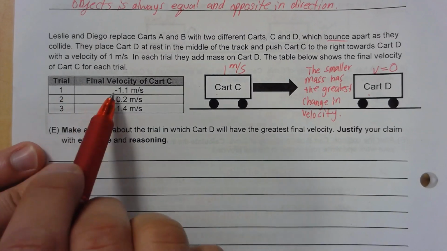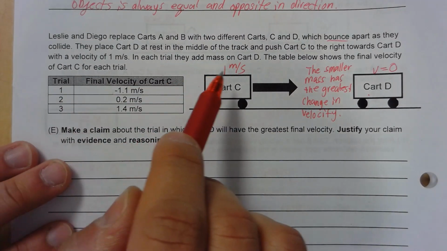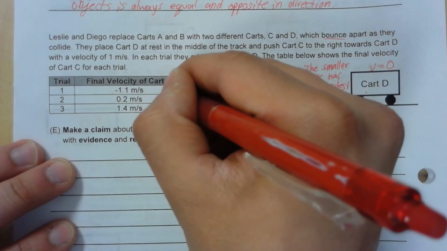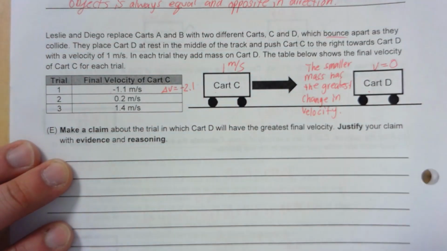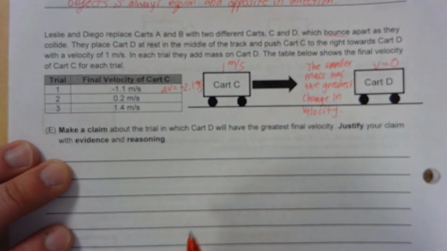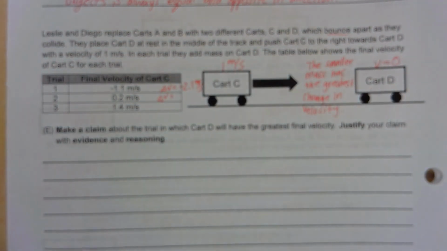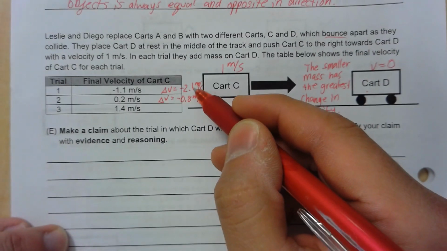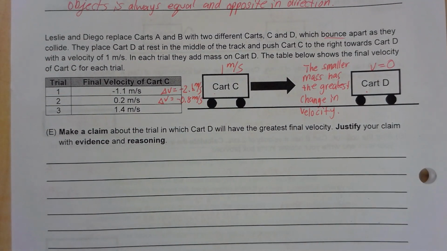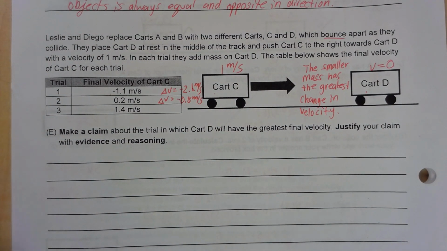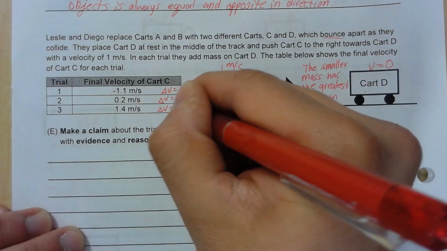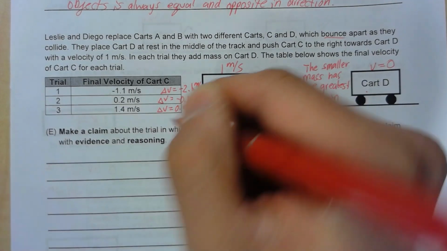So for trial 1, the final is negative 1.1. We're going to subtract 1 from that for a delta V of negative 2.1 meters per second. And then 0.2 minus 0.1. Let me make sure my math brain is off today. This is negative 0.8, so that's a smaller change in velocity compared to this. And then the last one, 1.4 minus 1, gives us a delta V of 0.4 meters per second. Okay.